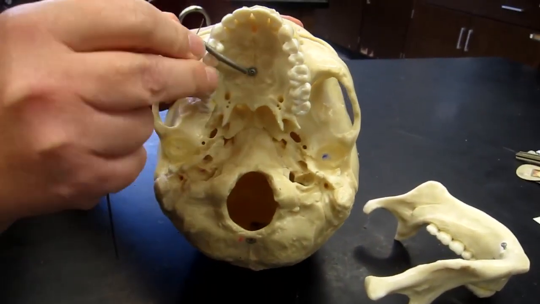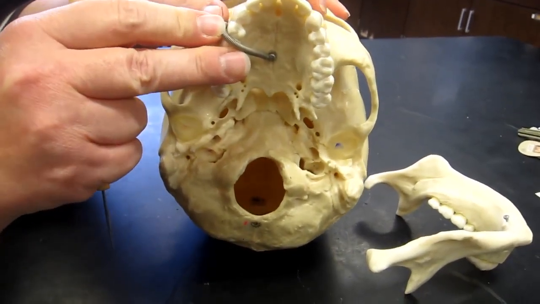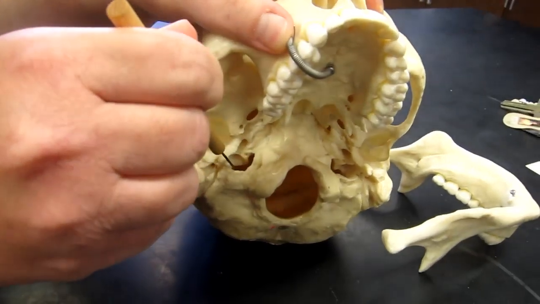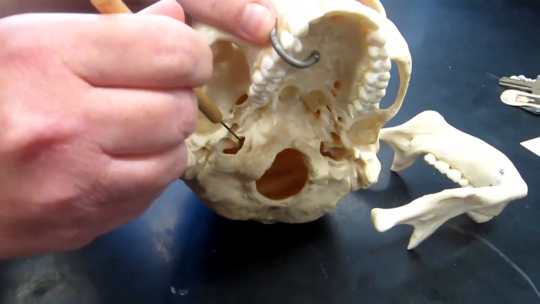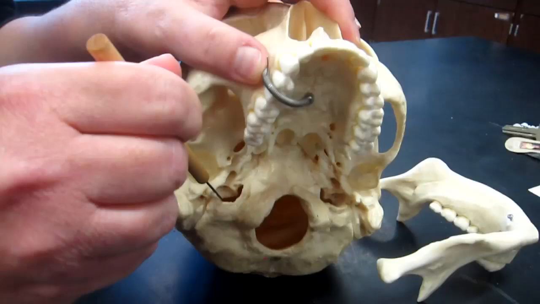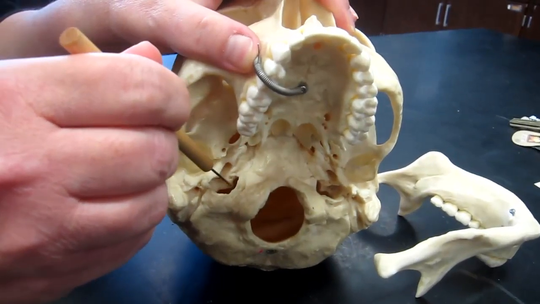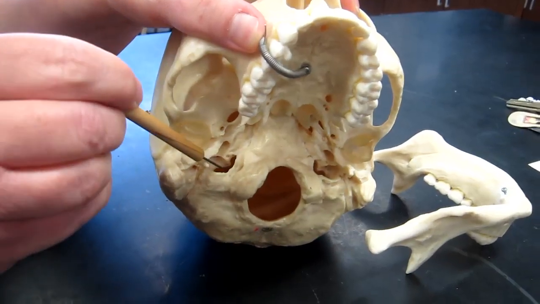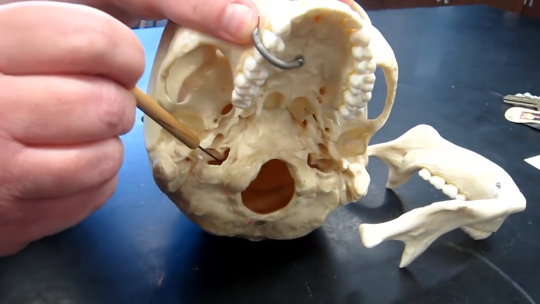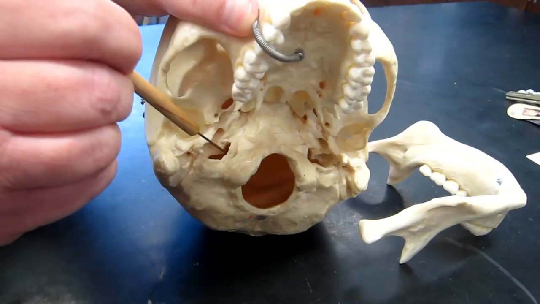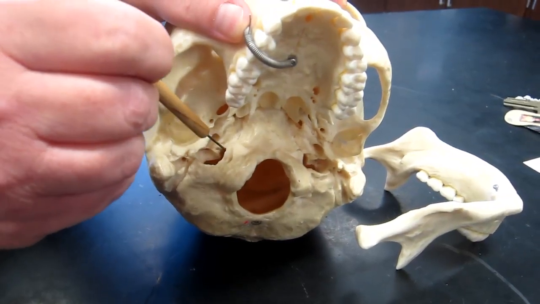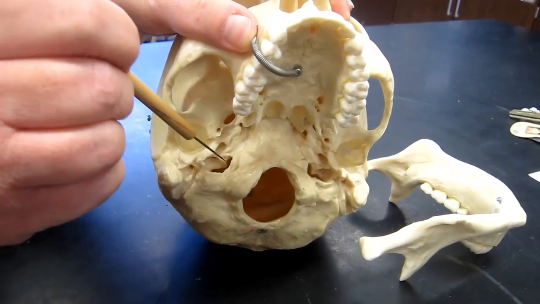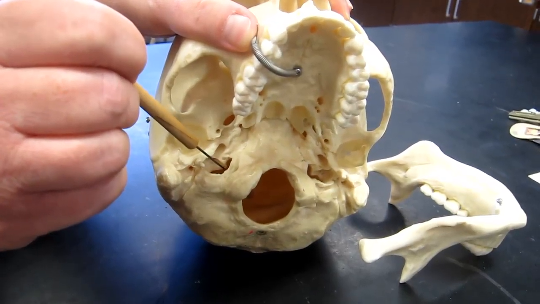Okay, I'm going to angle this now and get the spring out of the way. You can see that on each side there's a very large opening, right where the temporal bone and the occipital bone meet each other. That large opening is the jugular foramen, and it is the opening that the internal jugular vein passes through.